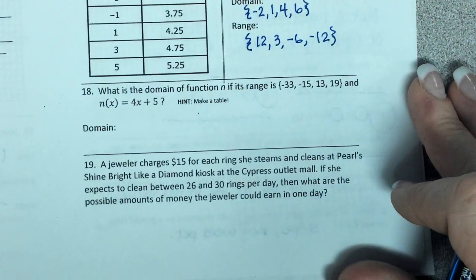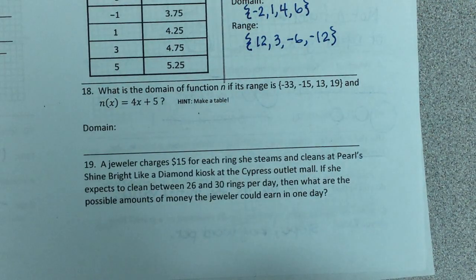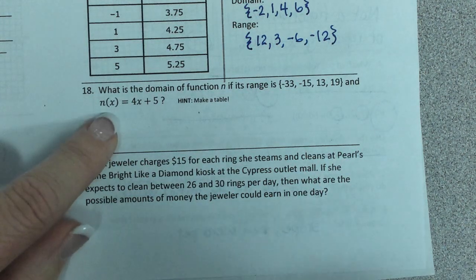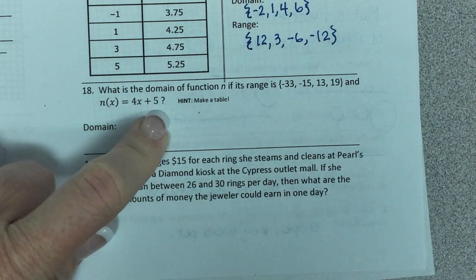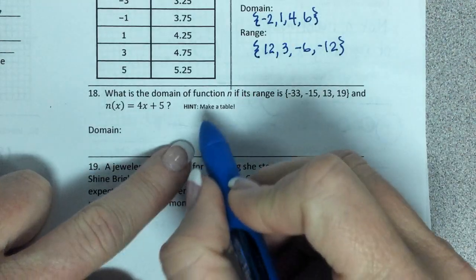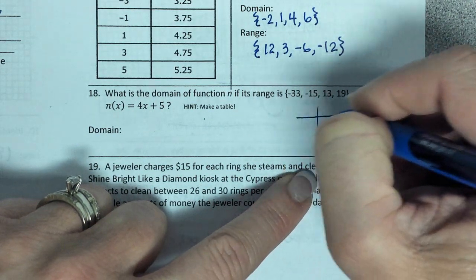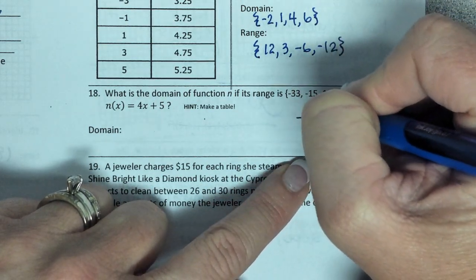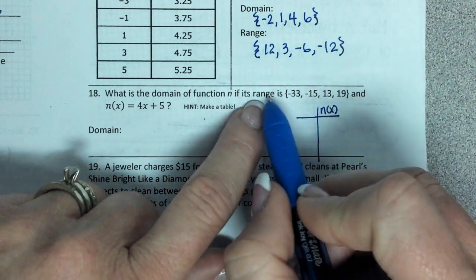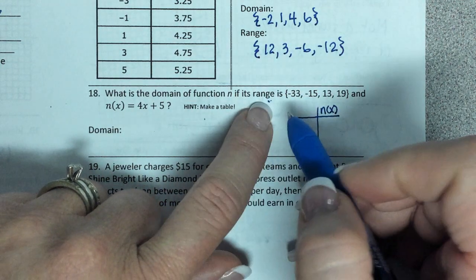Okay. 18. What is the domain of the function n if its range is -33, negative 15, 13, and 19. And n of x is equal to 4x plus 5. So right here it gives us a hint to make a table. So let's do that. Over here we have n of x, that's representing our y, and that's going to be our range, right? Because range is our y values.